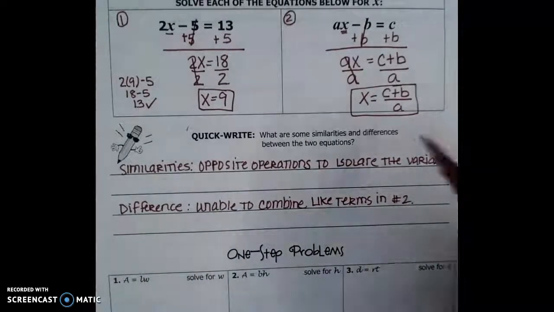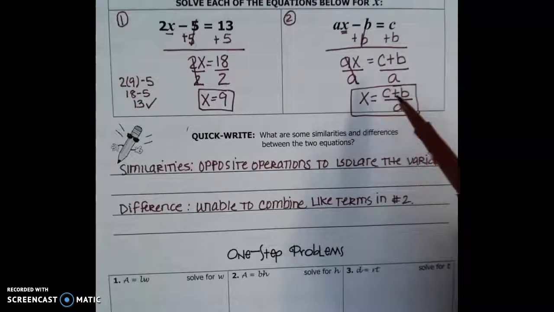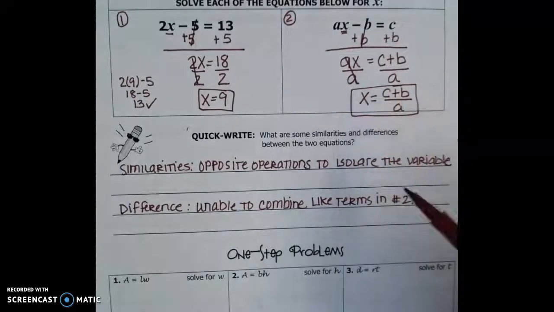So really, all we're doing is changing around the order. You're not really able to get rid of anything along the way for the most part when we do these problems.